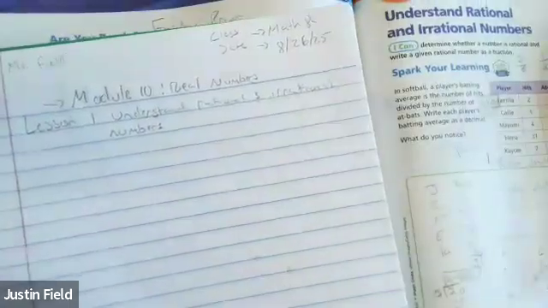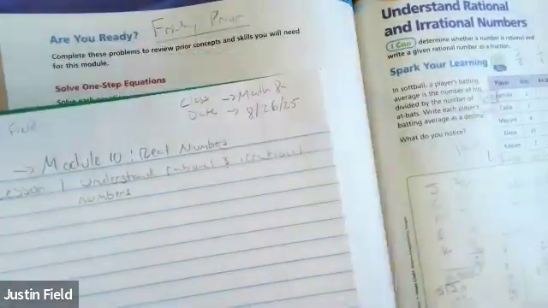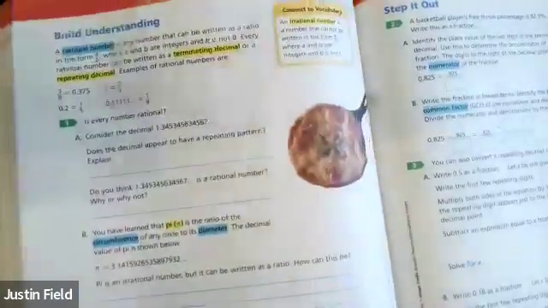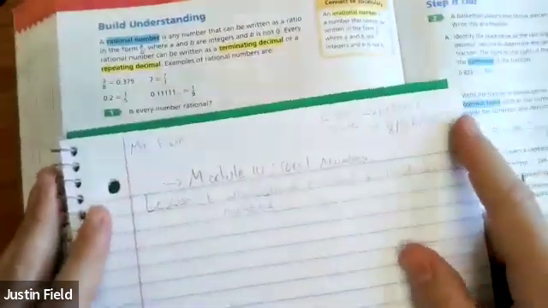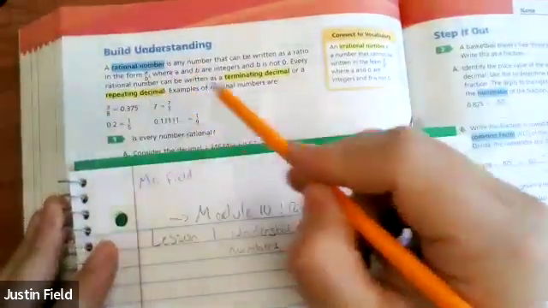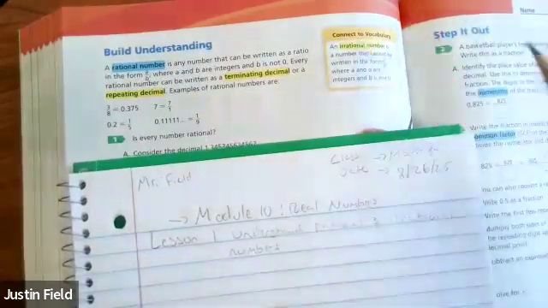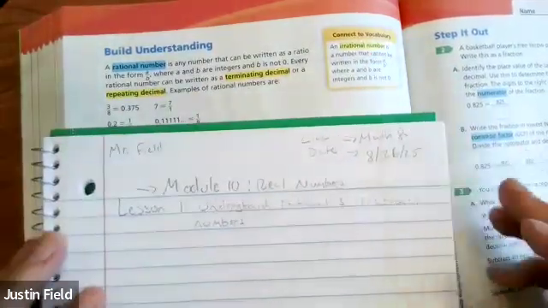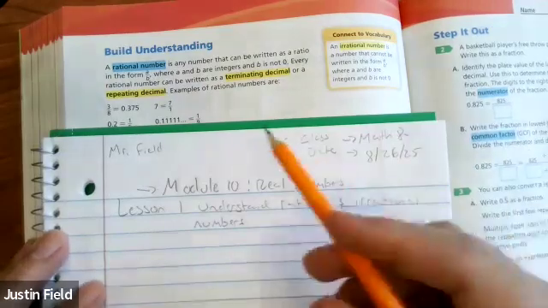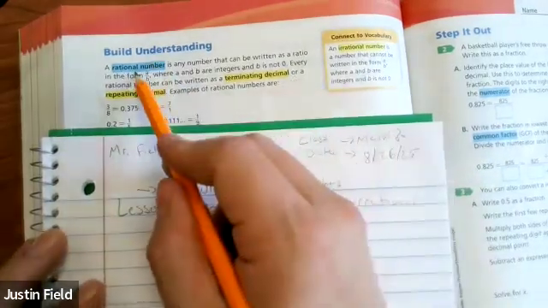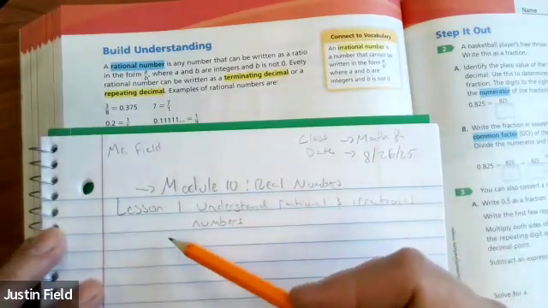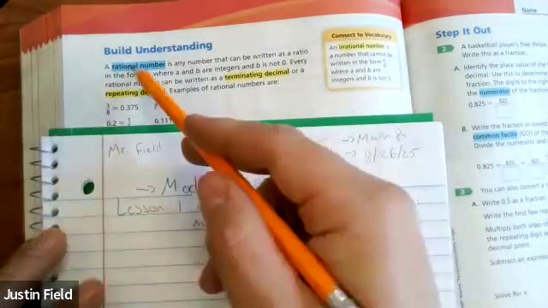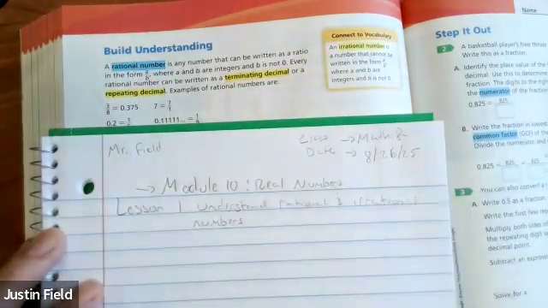Okay, now we're going to go to the next page. And the next thing we're going to put in our notes is the vocabulary. So you can see we have 1, 2, 3, 4 vocabulary terms. So I am going to take time, and you don't have to watch me because I'm going to pause the video. But after I unpause the video, I'm going to have all 4 of these terms and their definitions written in my notes.